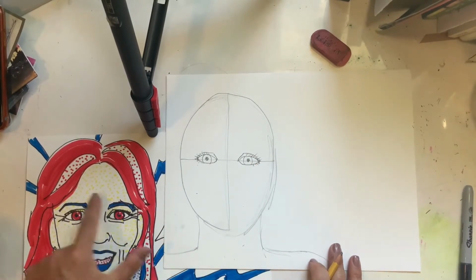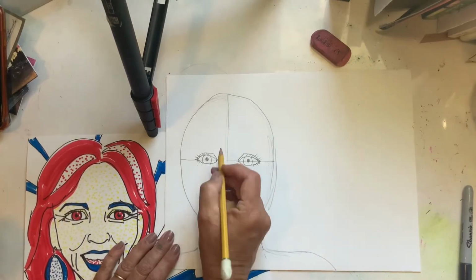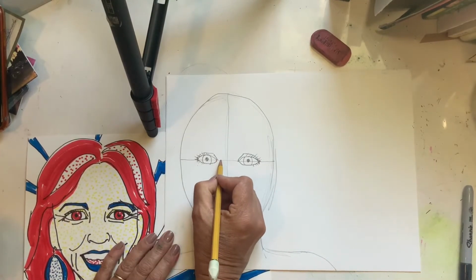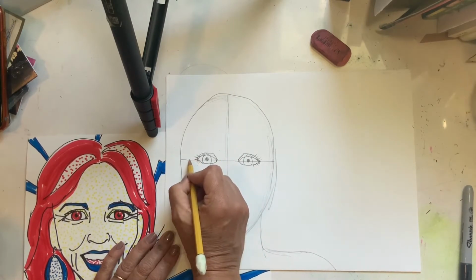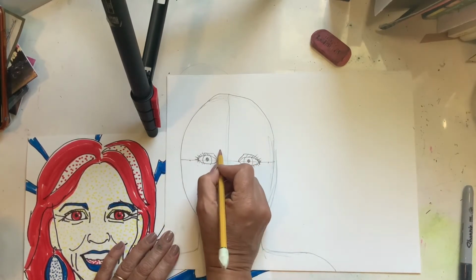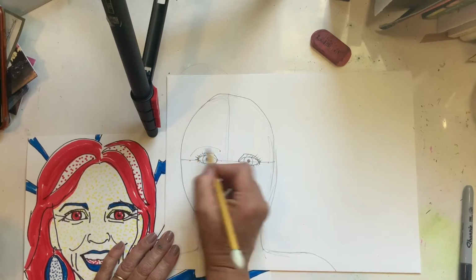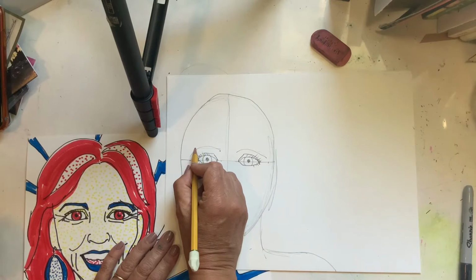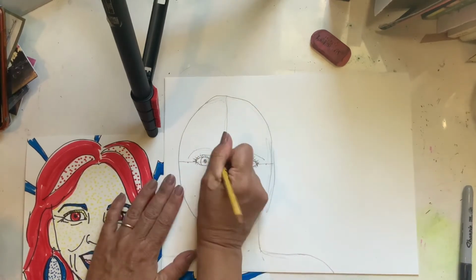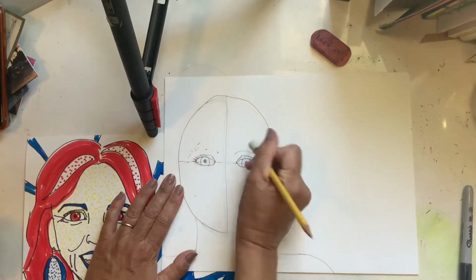Now we want to add our eyebrows. Eyebrows start a little bit inside of where the eyes end, and they end a little bit outside where the eyes end. They're basically just a big rainbow. Now some people's eyebrows are more like a straight line. Actually, let's do some different eyebrows on this person.